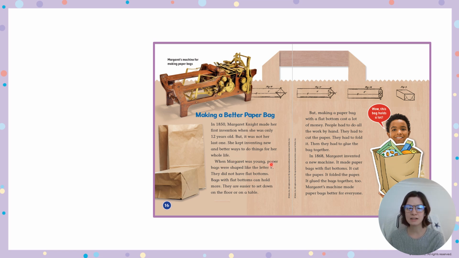When Margaret was young, paper bags were shaped like the letter V. They did not have flat bottoms. Bags with flat bottoms can hold more. They are easier to set down on the floor or on a table.